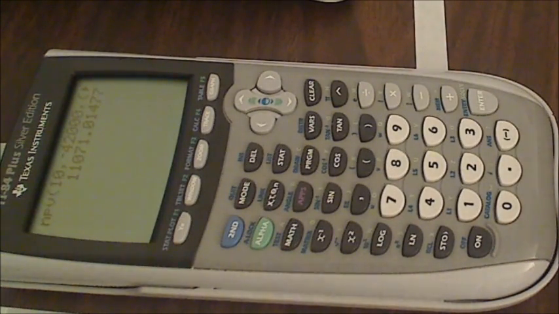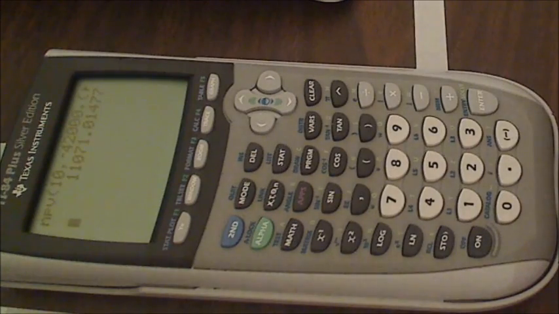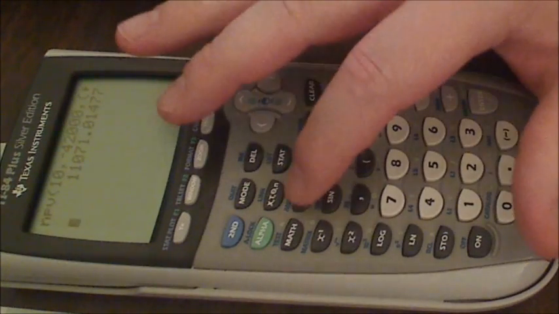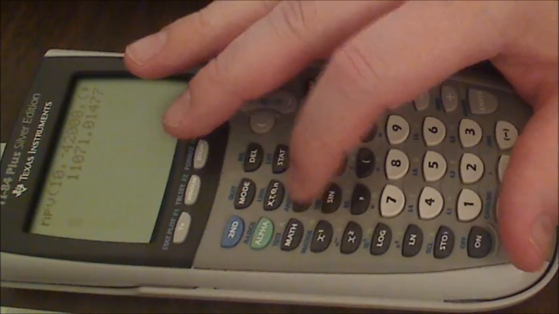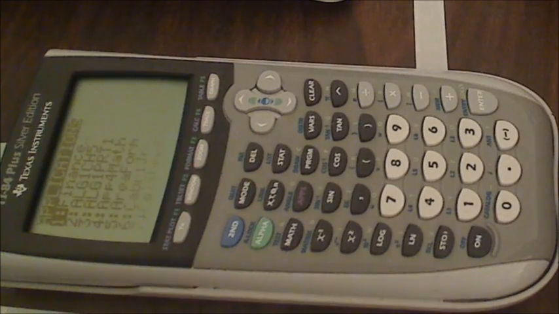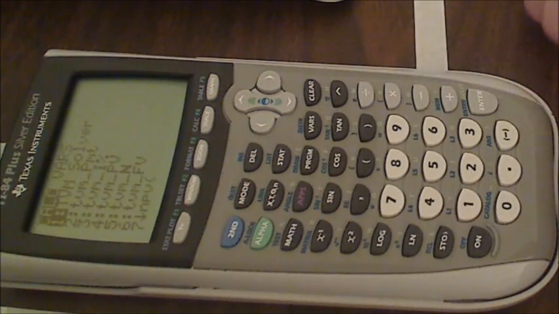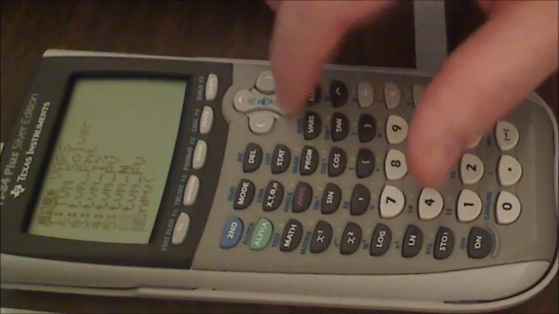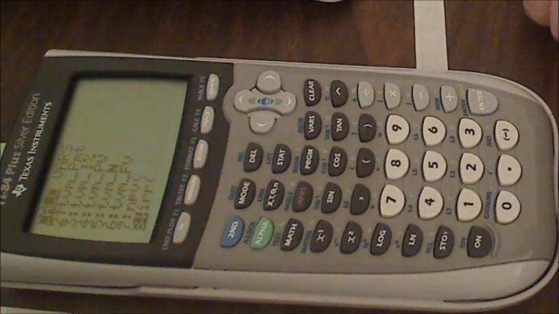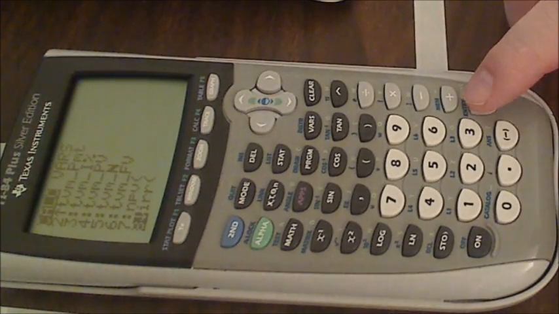Now, to find the IRR for this particular project, we would go to Apps, Finance again, scroll down to number 8, and there's your IRR.